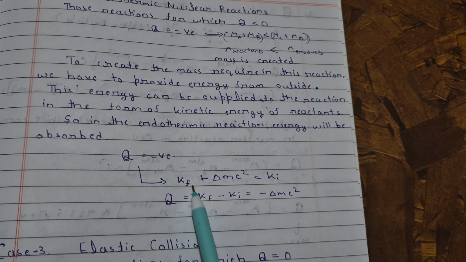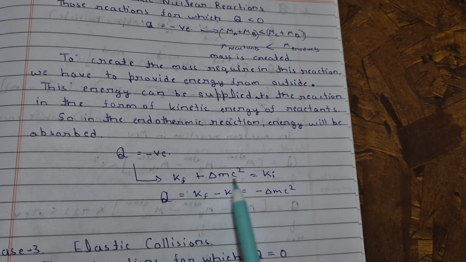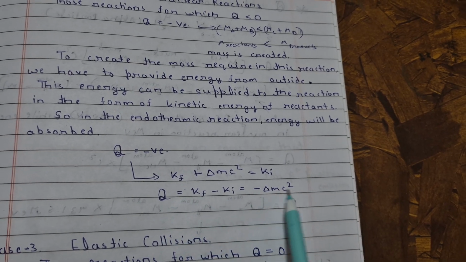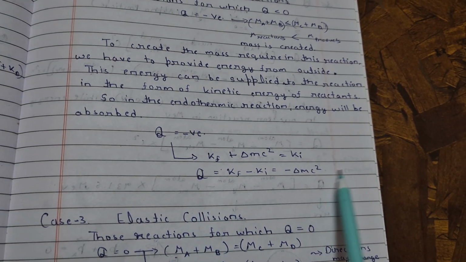So this will be the final kinetic energy plus this mass created, that energy equal to the initial kinetic energy. So from here you can see Kf minus Ki is simply minus delta M C square. So that's how you can see Q must be negative.